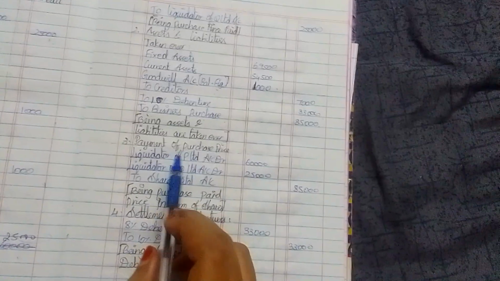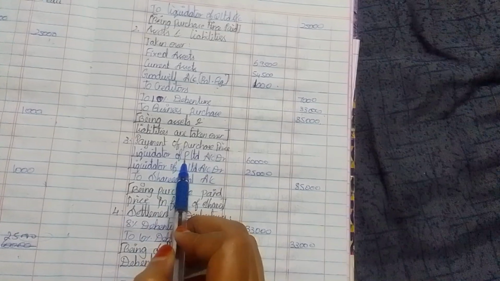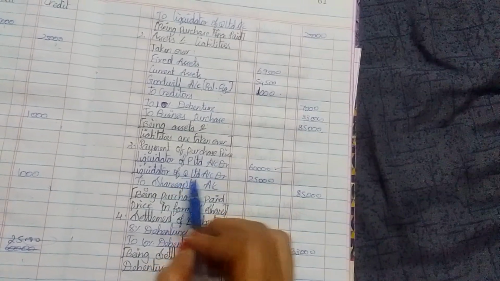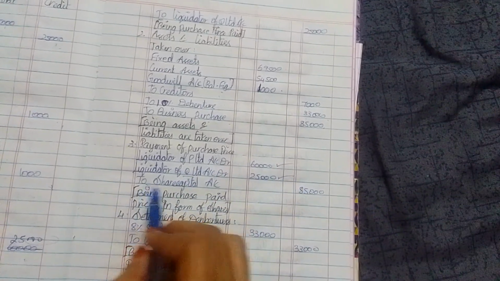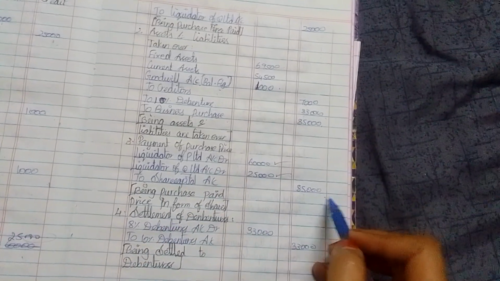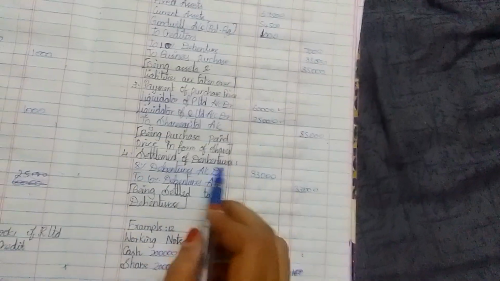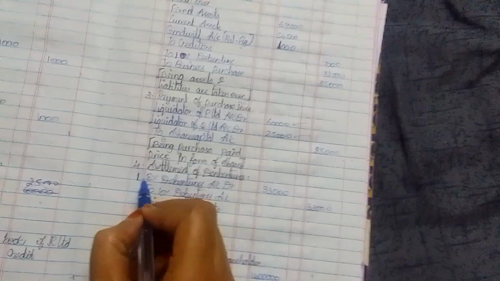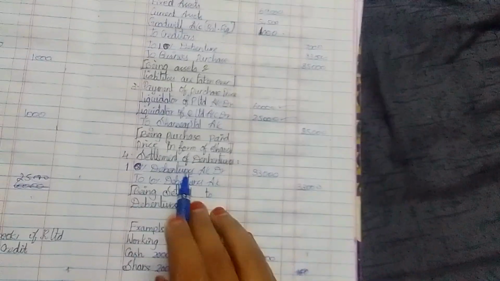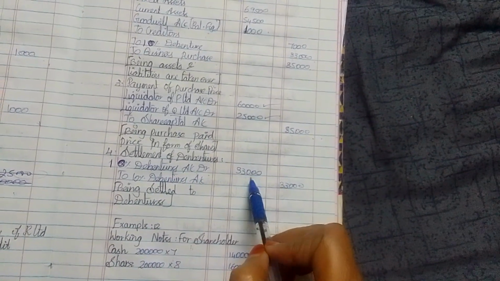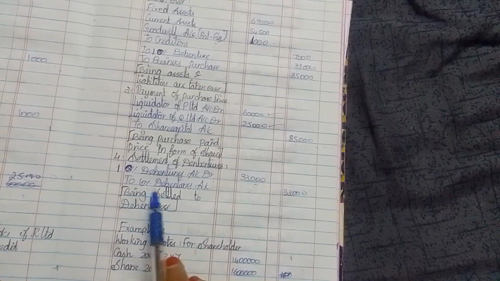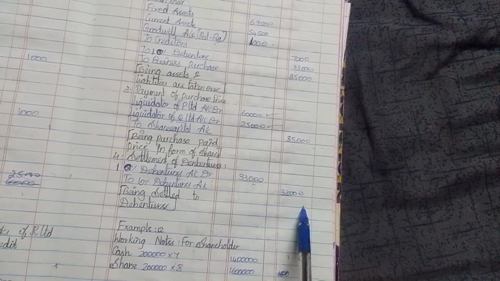Next we are moving to the payment. Liquidation account of the P Limited is 60,000, Q Limited is 25,000. The share capital account will be 85,000. Again we are going to settle our 8% debentures to the 10% debentures account debtor to 33,000, and 10% debentures is 33,000.